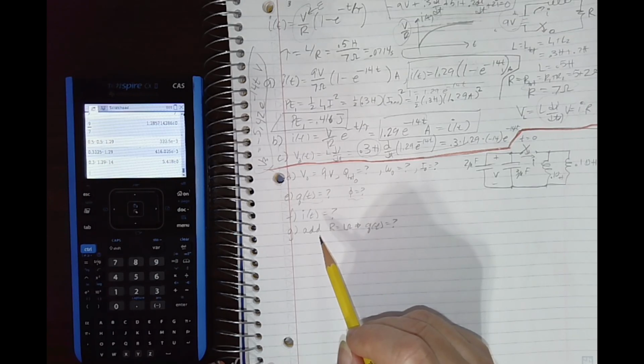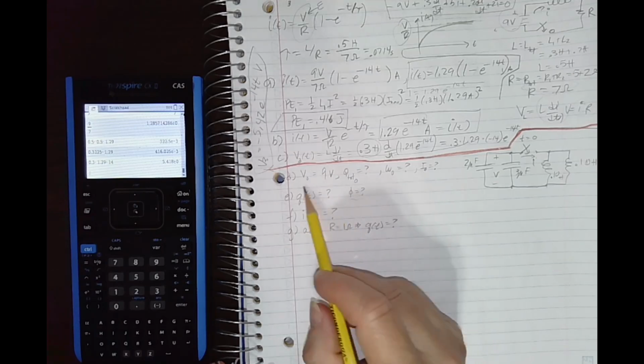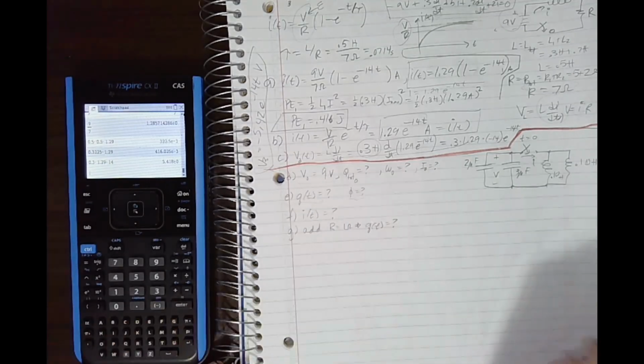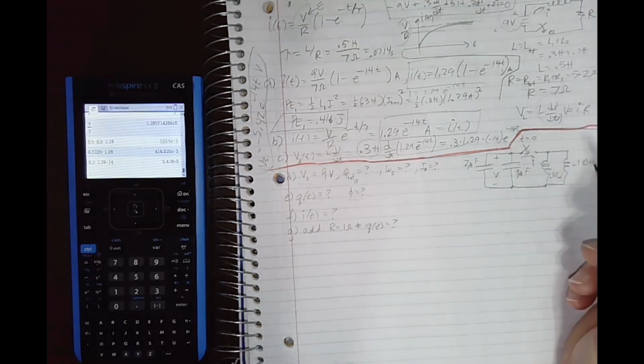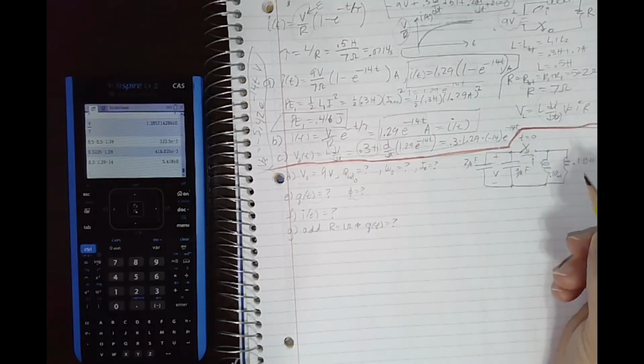So we're going to assume, do we have a given, oh yeah, we have a given voltage here on the capacitors, and so I think we can find everything. Hopefully I put enough information there.